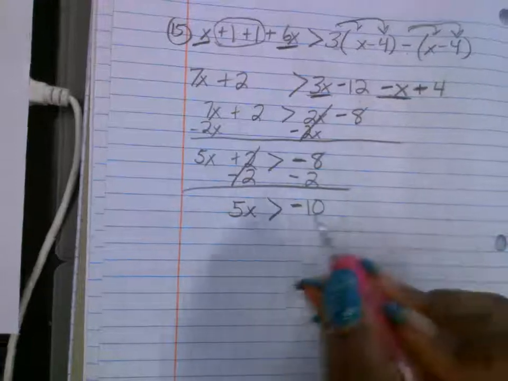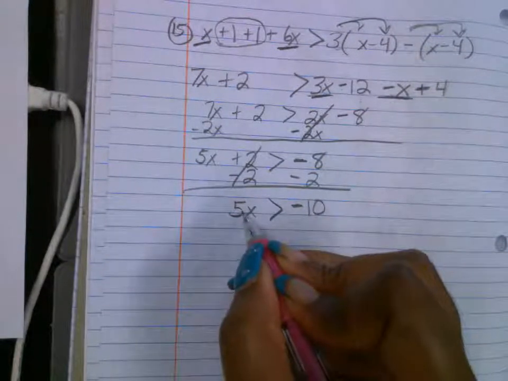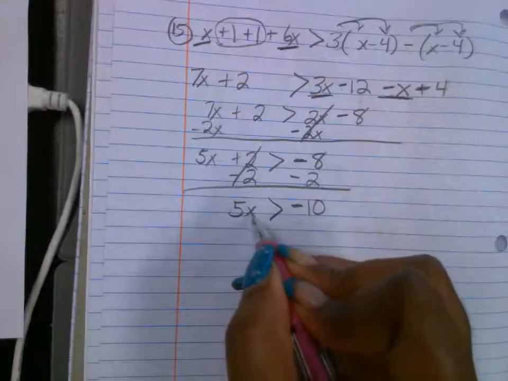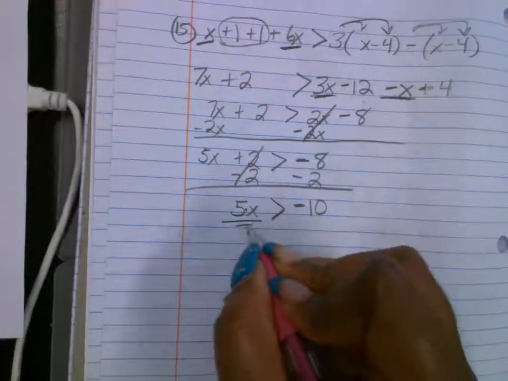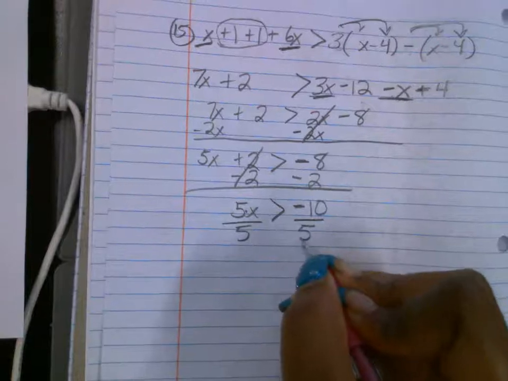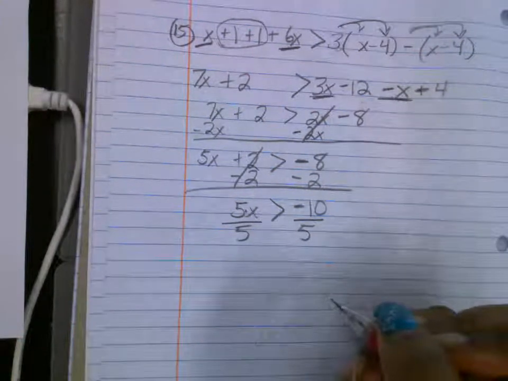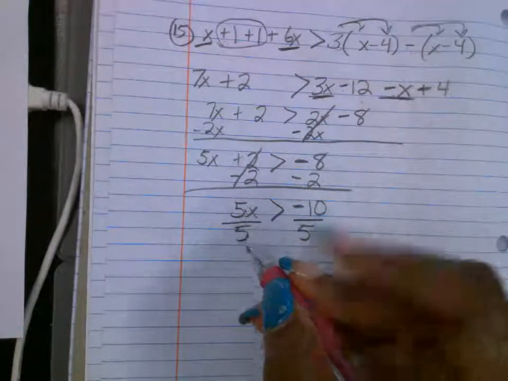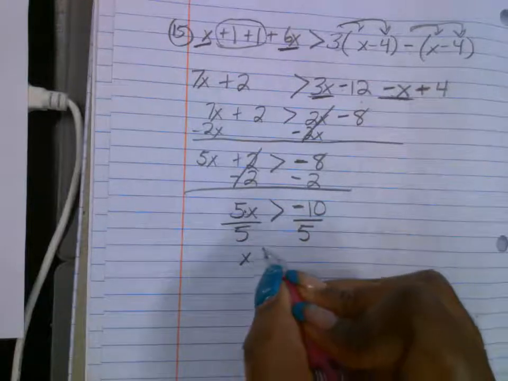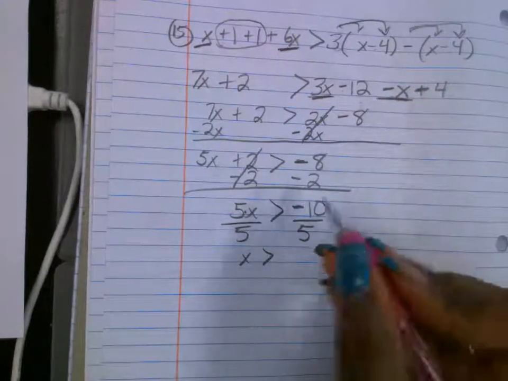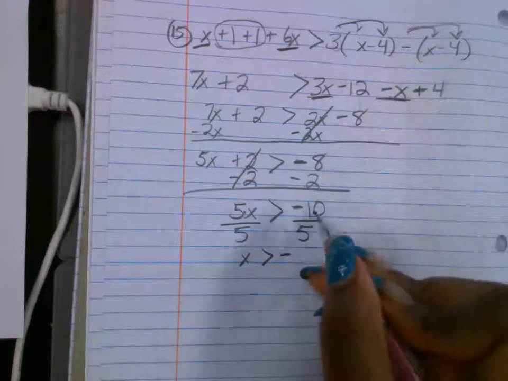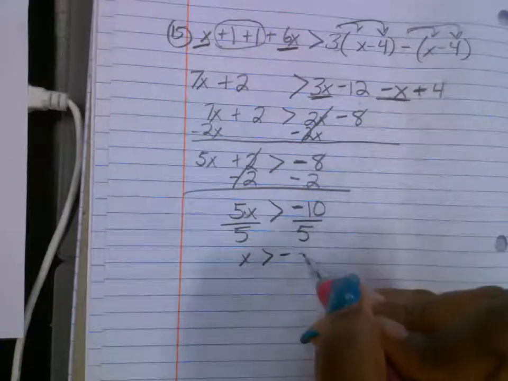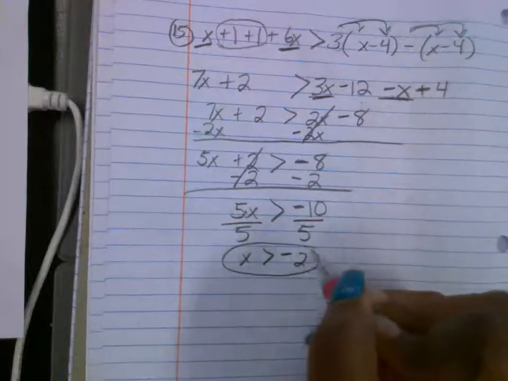To get x by itself, the operation between a number and a variable, or a coefficient and a variable, is multiplication. The inverse of multiplication is division. So we're going to divide both sides by 5. 5 divided by 5 gives you 1, so you're left with 1x. A negative divided by a positive is a negative. 10 divided by 5 is 2. So this is our answer.